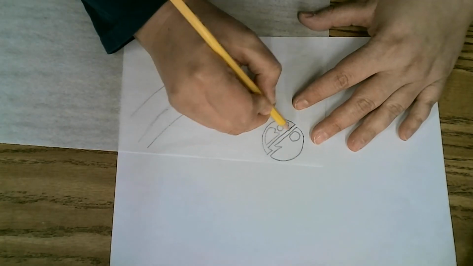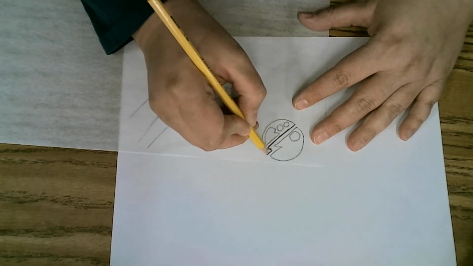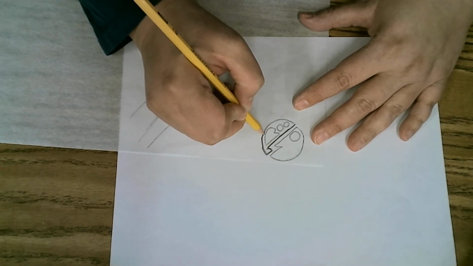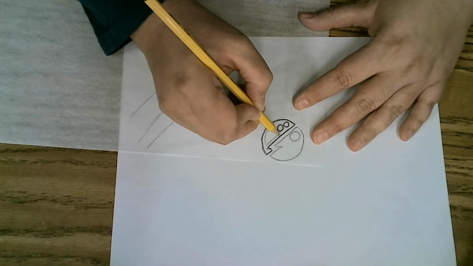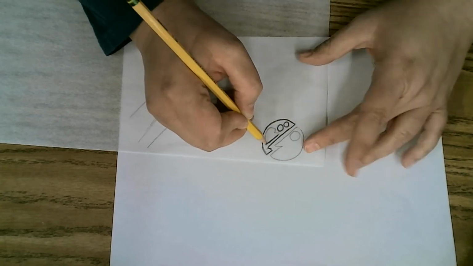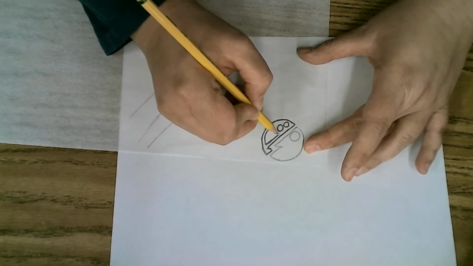So I'm going to flip it over. This part does not have to be perfect. You just want to get graphite on the back side. If you've never used tracing paper, you're going to end up pressing down, and this graphite is going to transfer to your final draft.